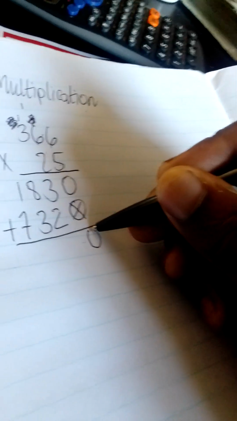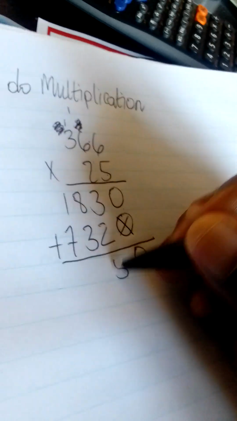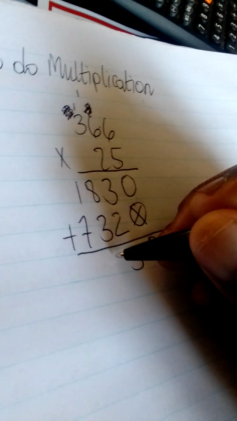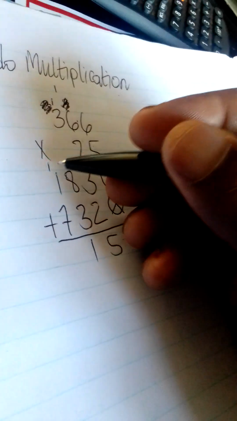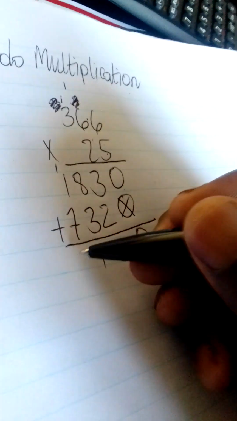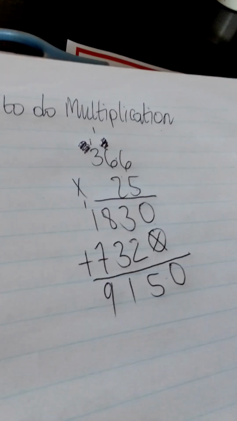So you get 0 plus 0 is 0, 3 plus 2 is 5, 8 plus 3 is 11. Carry over the 1. 1 plus 1 is 2. 2 plus 7 is 9. And you can double check with your calculator as well.